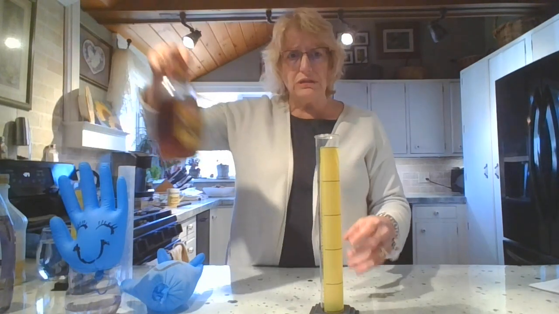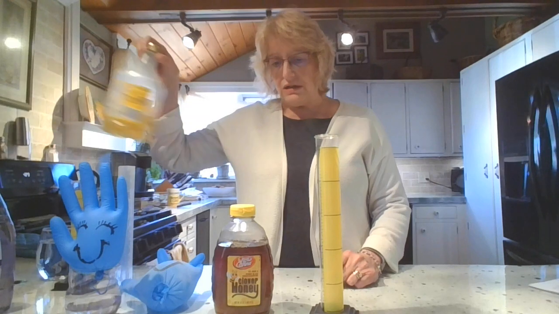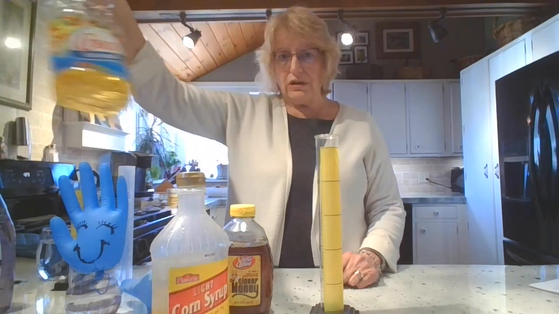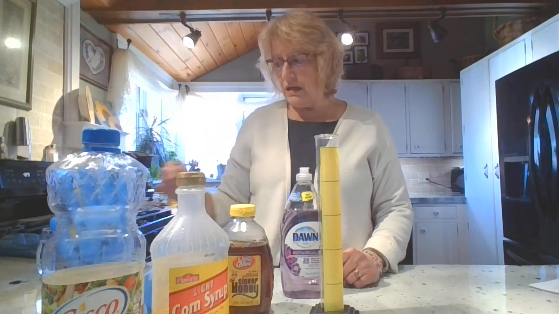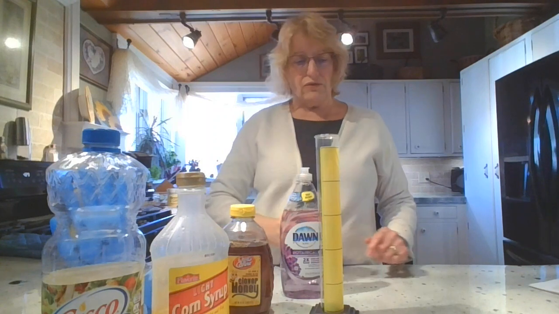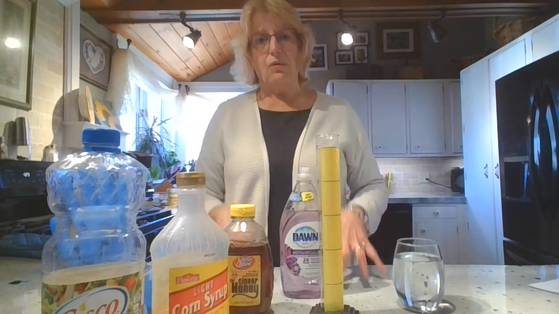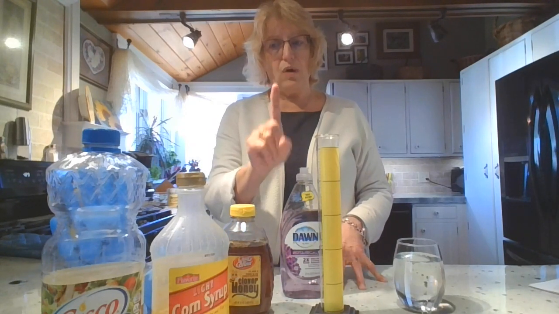So I went to the cupboards in my kitchen and I grabbed a bunch of stuff. So I grabbed some honey and some corn syrup and some vegetable oil and some dish soap and some water. If anybody really remembers from yesterday, you would be able to tell me what the density of water is. We know it is simply 1.